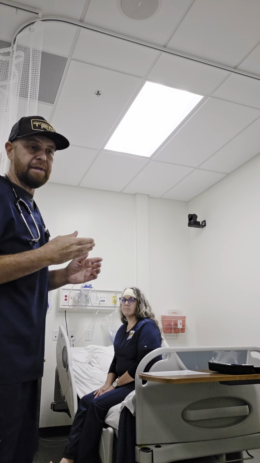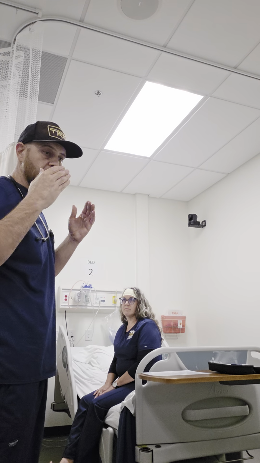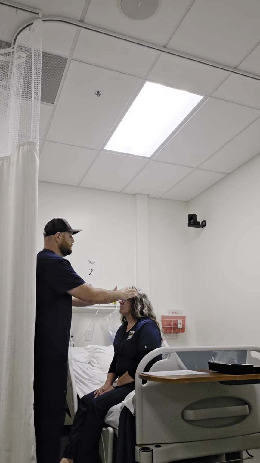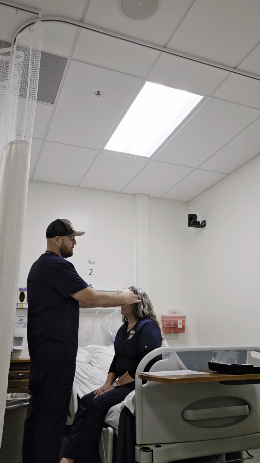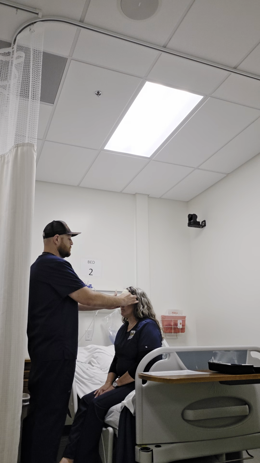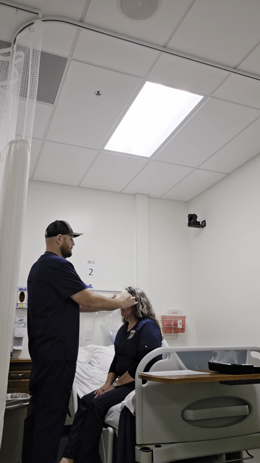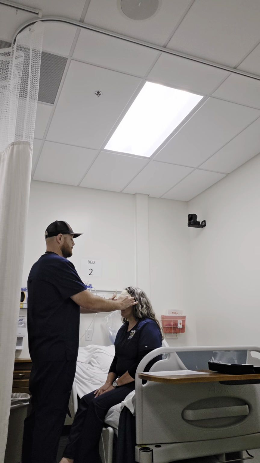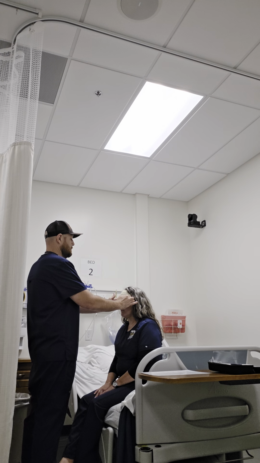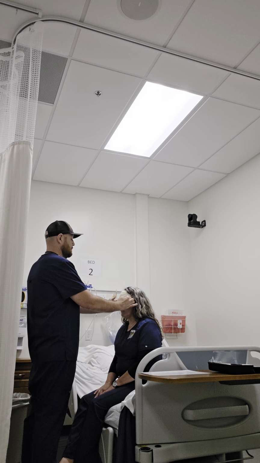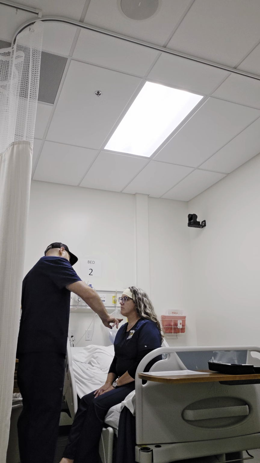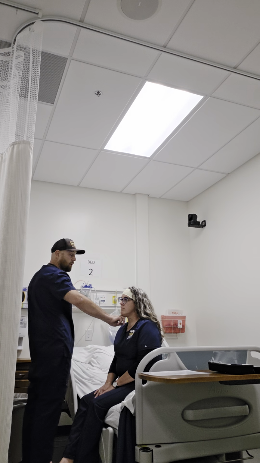Next, we're going to do the temporal and the carotid assessment. I'm going to go ahead and check the temporal arteries. And next I'm going to assess the carotid artery one at a time.